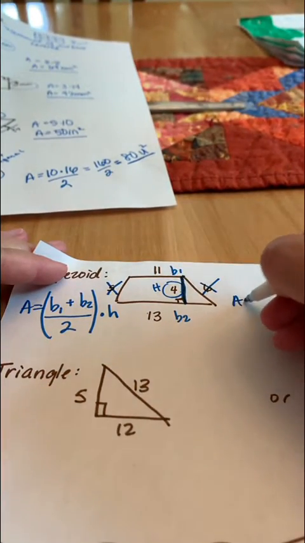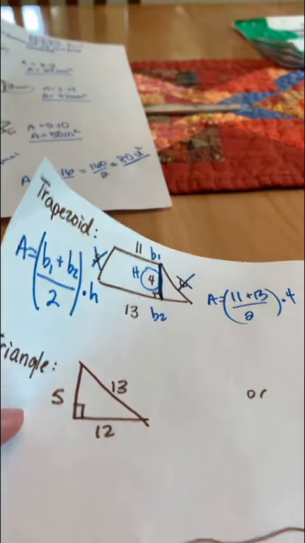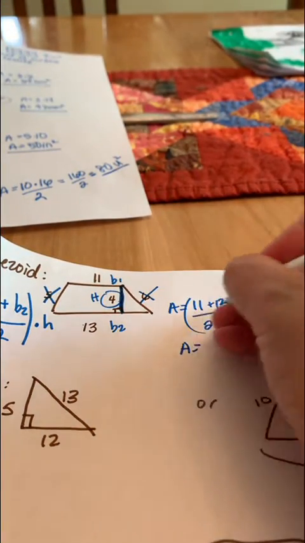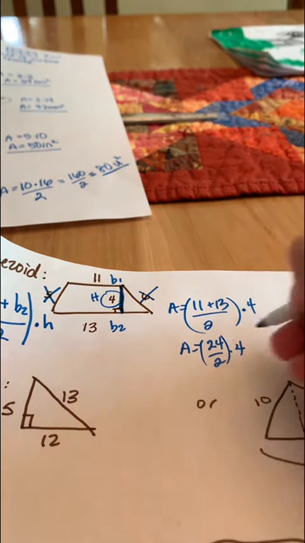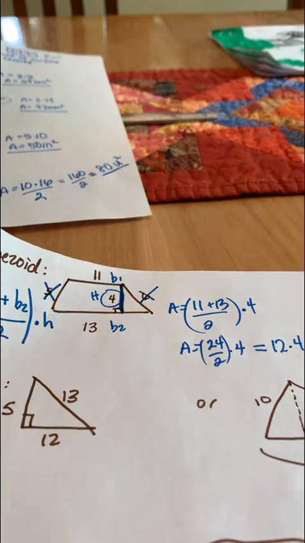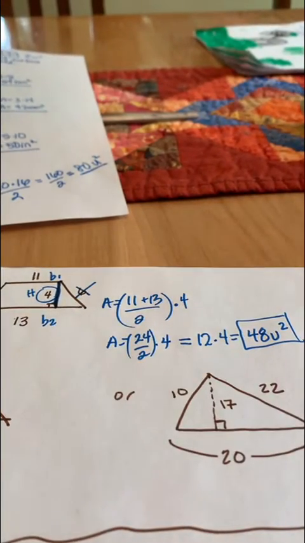So area is 11 plus 13 over 2 times the height of 4. Okay, so I need to add, and I got 24 over 2 times 4. Which is 12 times 4, which is 48 units squared again, because I didn't put a label on it. So add them up first, divide by 2, times 4.